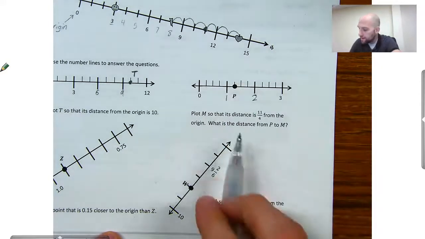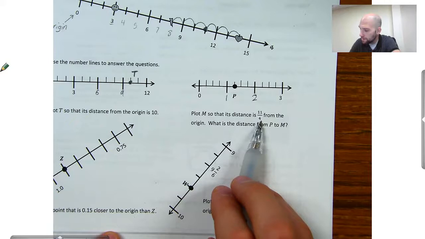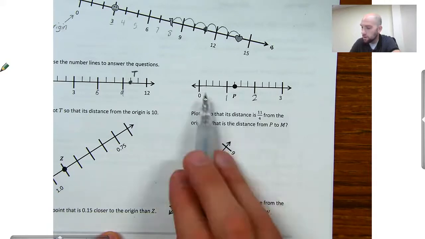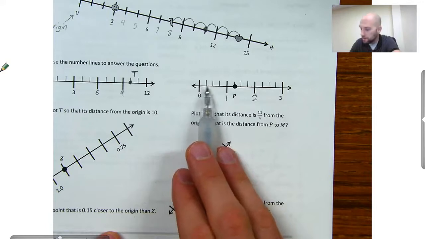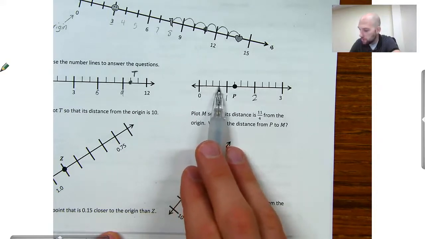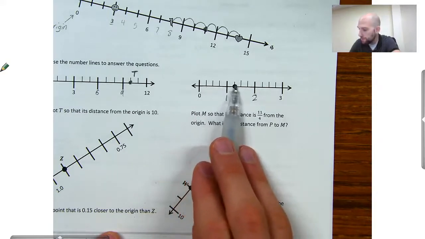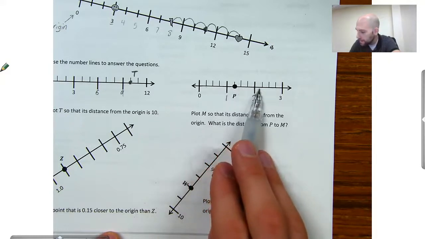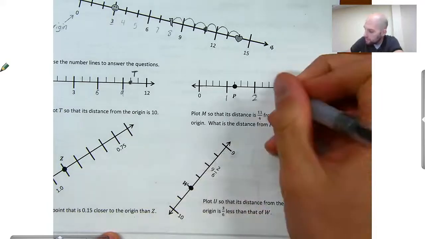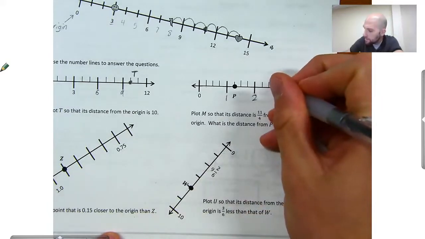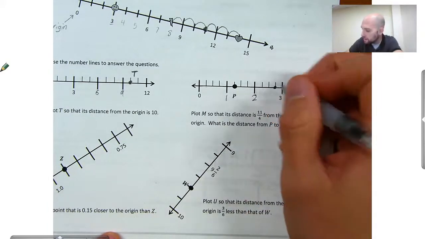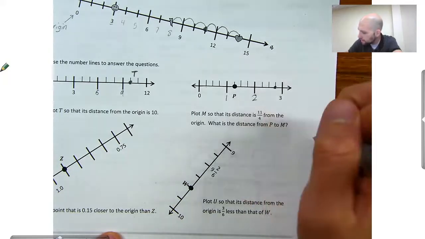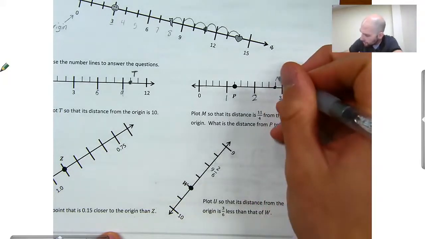And we want to plot M at a distance of 11/4 from the origin. So I'm just going to count 11 of these little spaces. So 1, 2, 3, 4/4, 5, 6, 7. Well, 2 would be 8/4. 9, 10, 11/4, right before the 3. And the 3 would be 12/4, so that makes sense to me. It says plot M right here, so we're going to call this M.